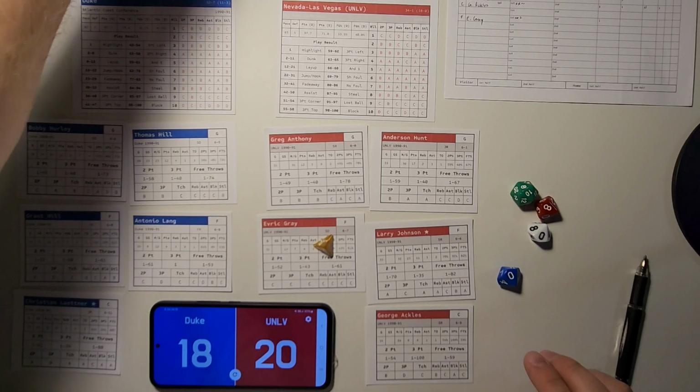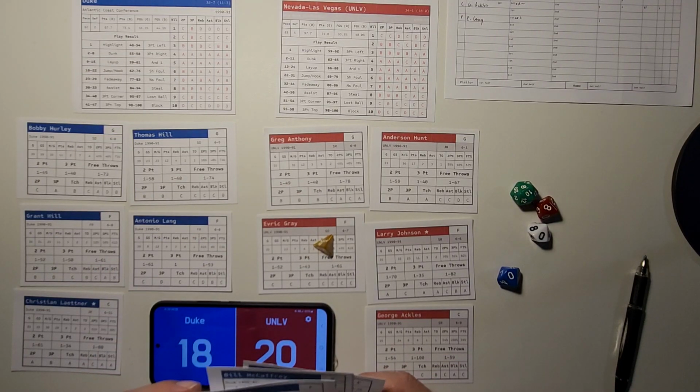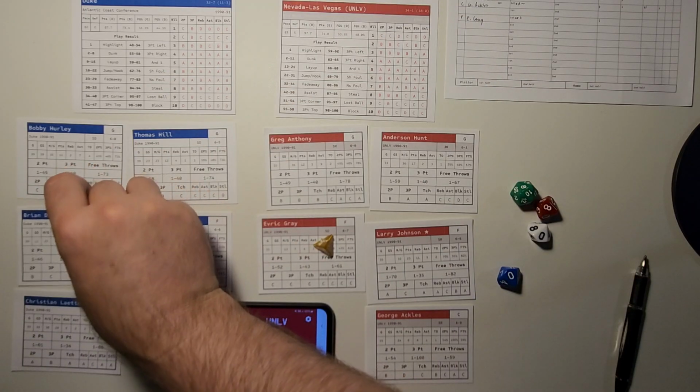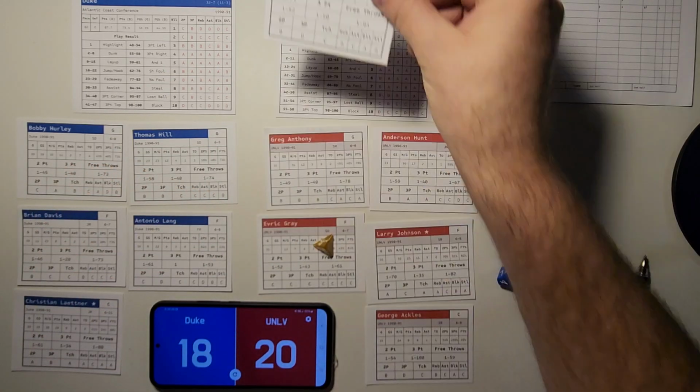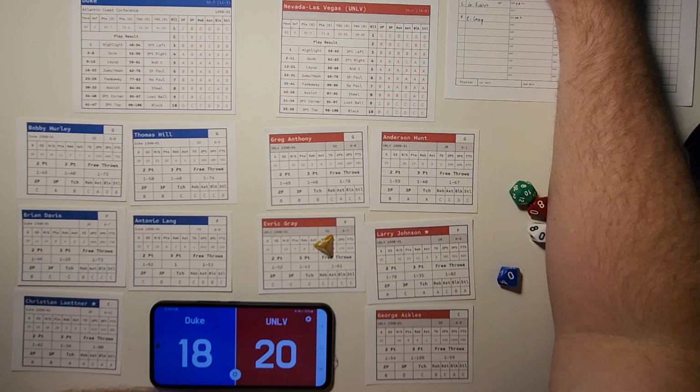I can't remember what the rules were on the team fouls. Let's get a sub in here. Brian Davis comes in for Grant Hill just to give him a little breather.